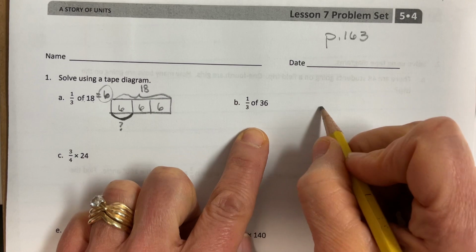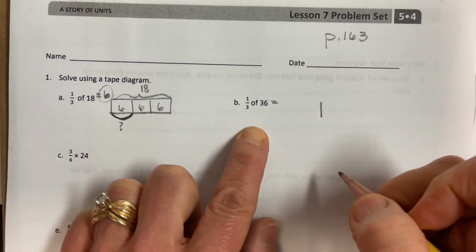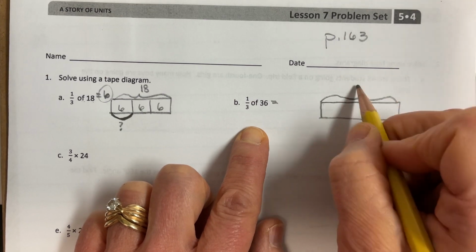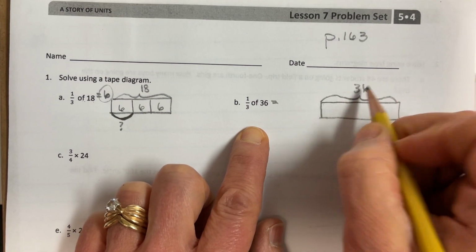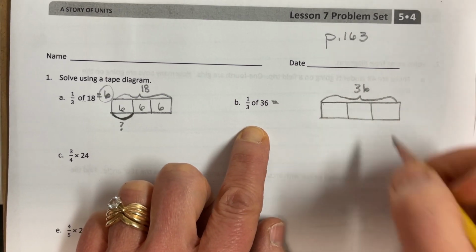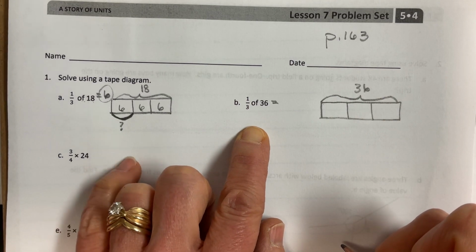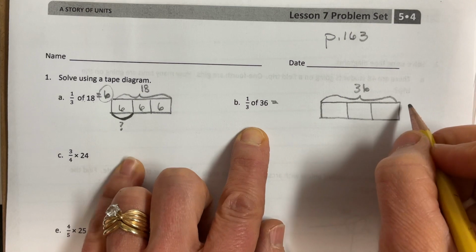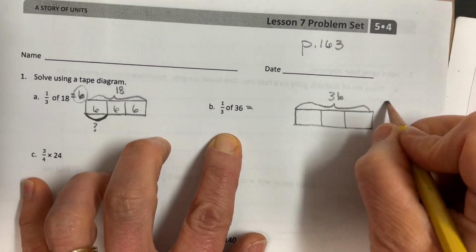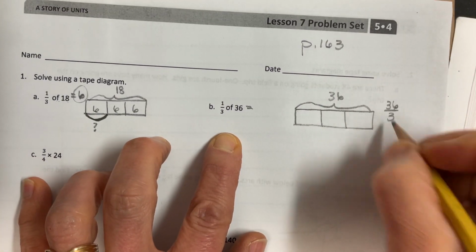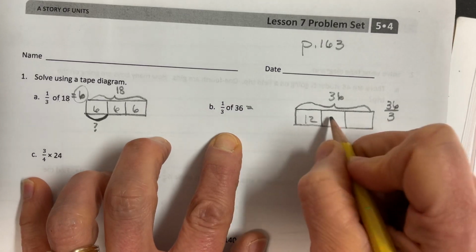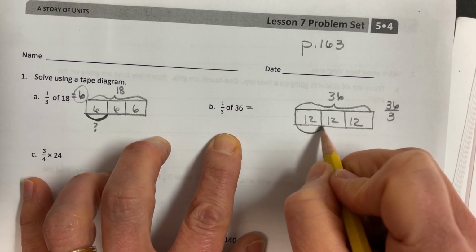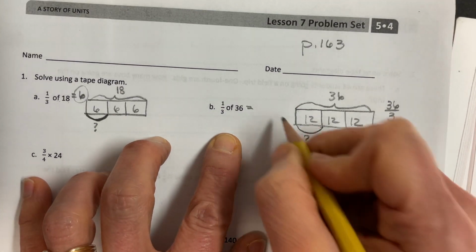1/3 of 36. Leave myself room for the answer there. Okay, again, my total is 36. I'm dividing it into 3 boxes and then thinking to myself, what is 36 divided by 3? That would be a 12 in each box. And I'm asked for 1/3. I'm asked for one box. So the answer would be 12.